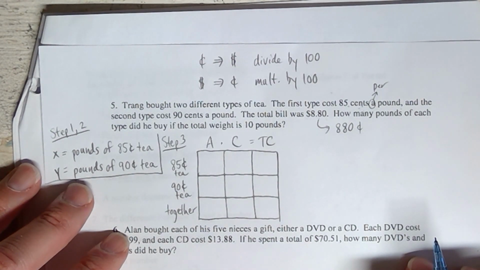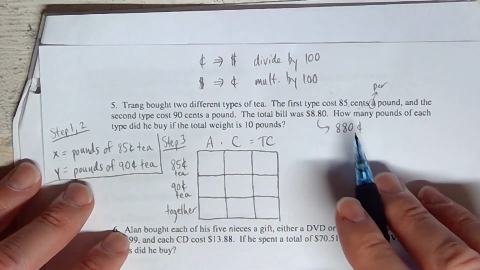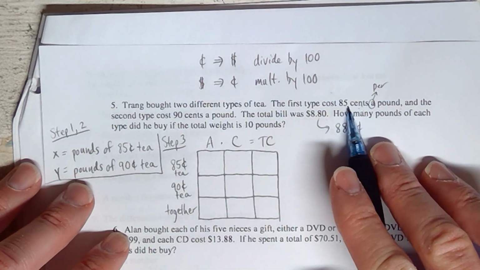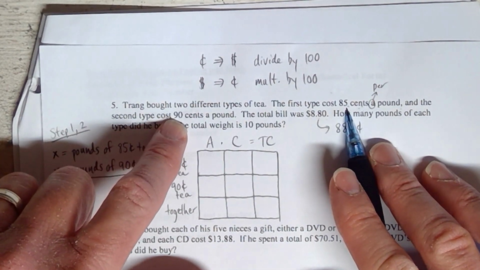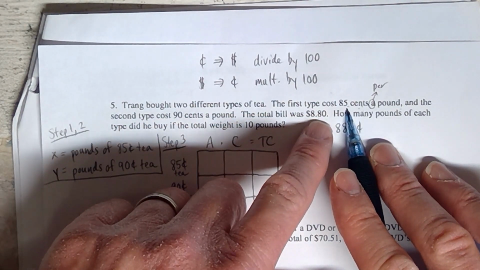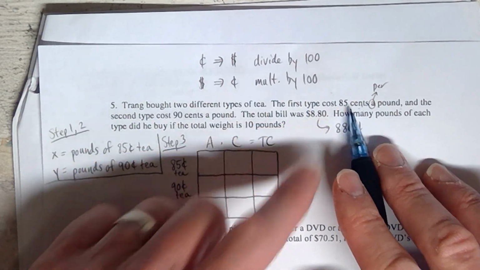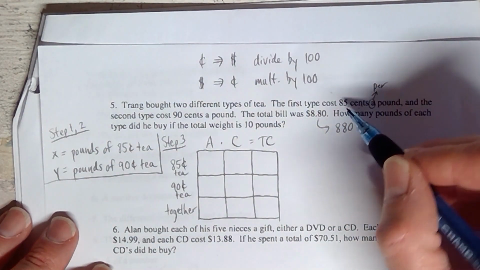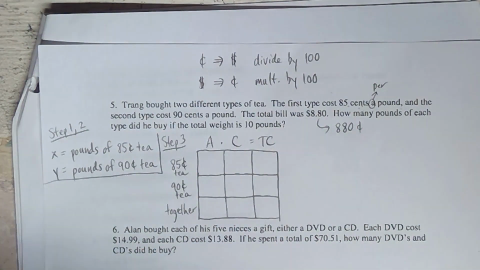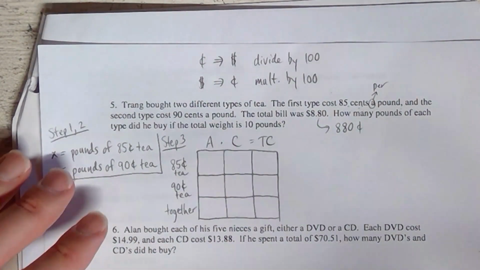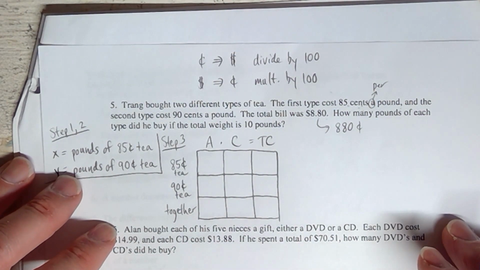So if you had done it the other way, you would have had 0.85, and 0.90 right here, and you would have kept this the same since it's already in dollars. But the way I'm doing it is 85 cents, 90 cents, and 880 cents. No matter which way you do it, it'll come out the same answer in the end. They just all need to be the same thing, either all cents or all dollars. Okay, let's get started here.